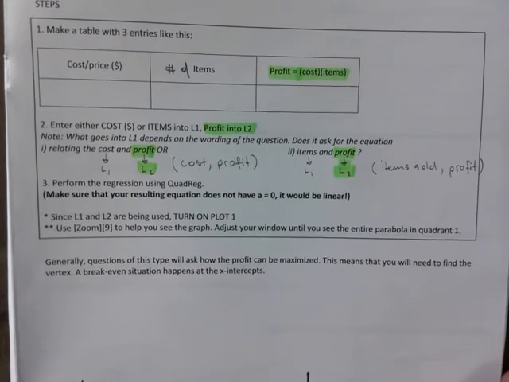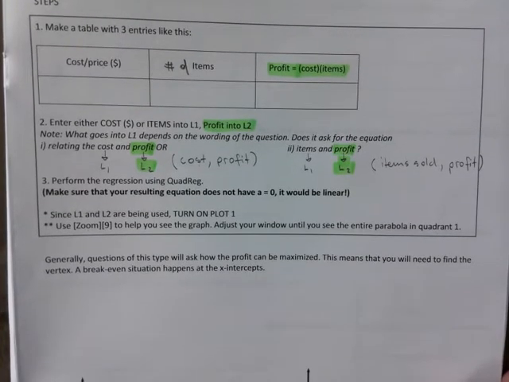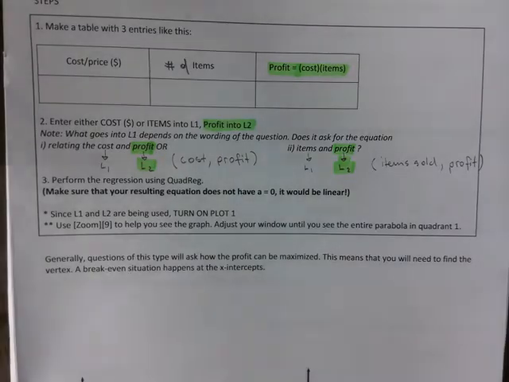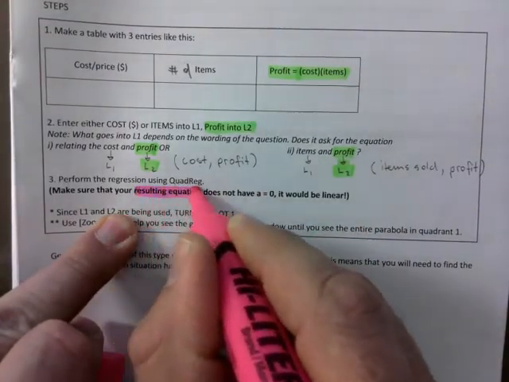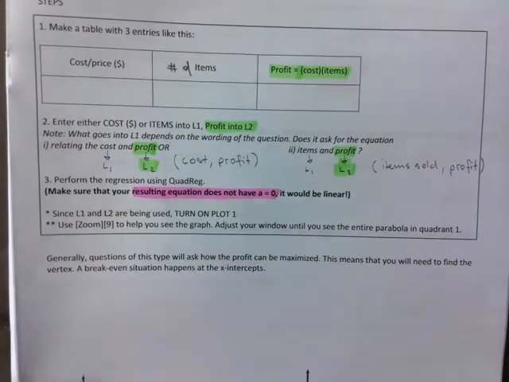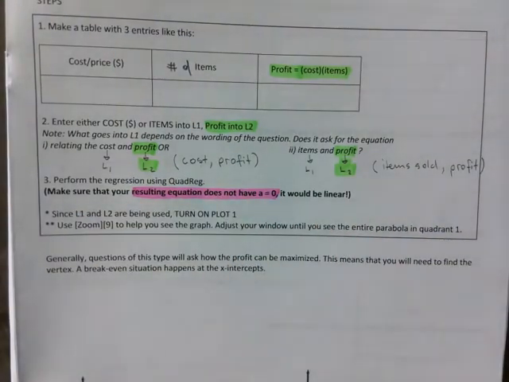Step 3, perform the regression using QuadReg. Please make sure that the resulting equation does not have A equal to 0. It would be linear. And you know the main reason why it's 0?